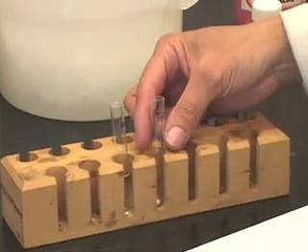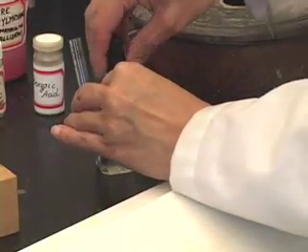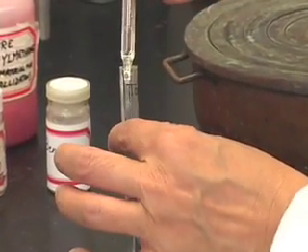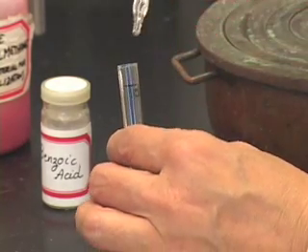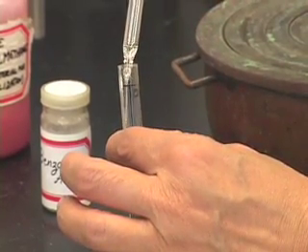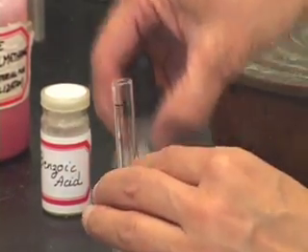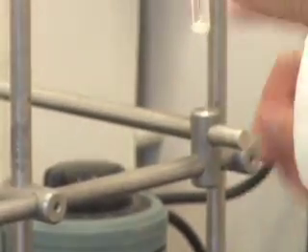Now, we are going to test the solubility in toluene. Again, add about a milliliter of toluene, that is about a third in this test tube. And then let us mix the solution.